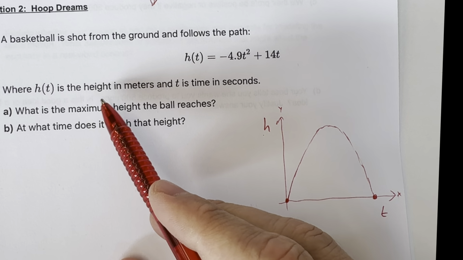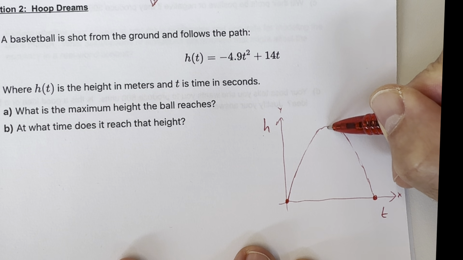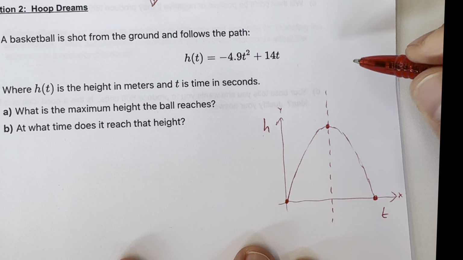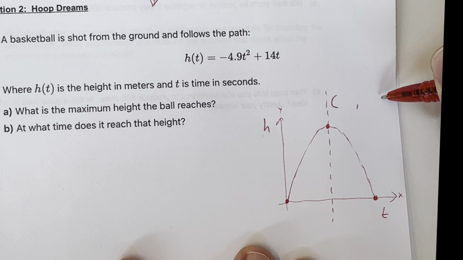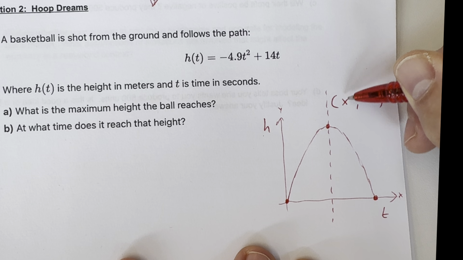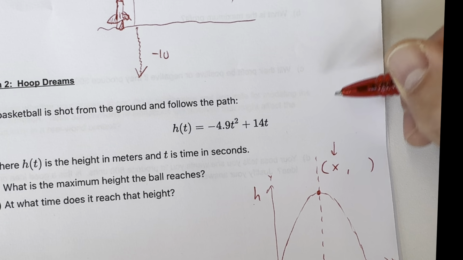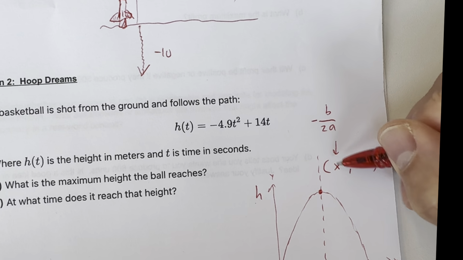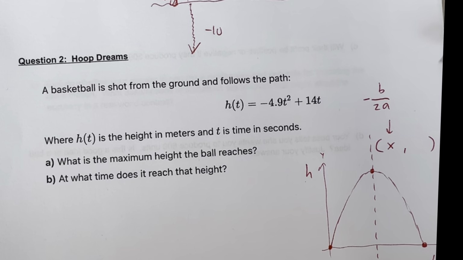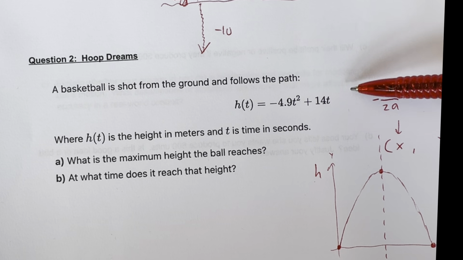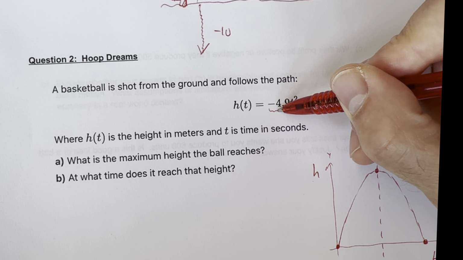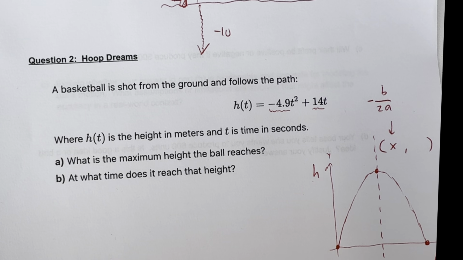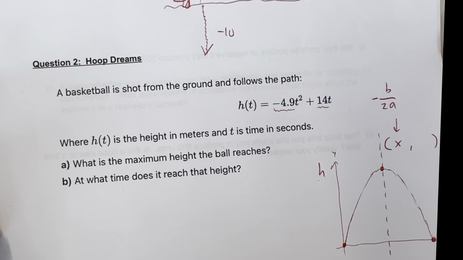So when they ask us for the maximum height the ball reaches, that is right here. That would be our vertex. The x value of our vertex can be found by using a formula we have. It's called negative b over 2a, and that gives us the x value of our vertex. The a and the b come from here because we are in standard form. a is negative 4.9 and b is 14.